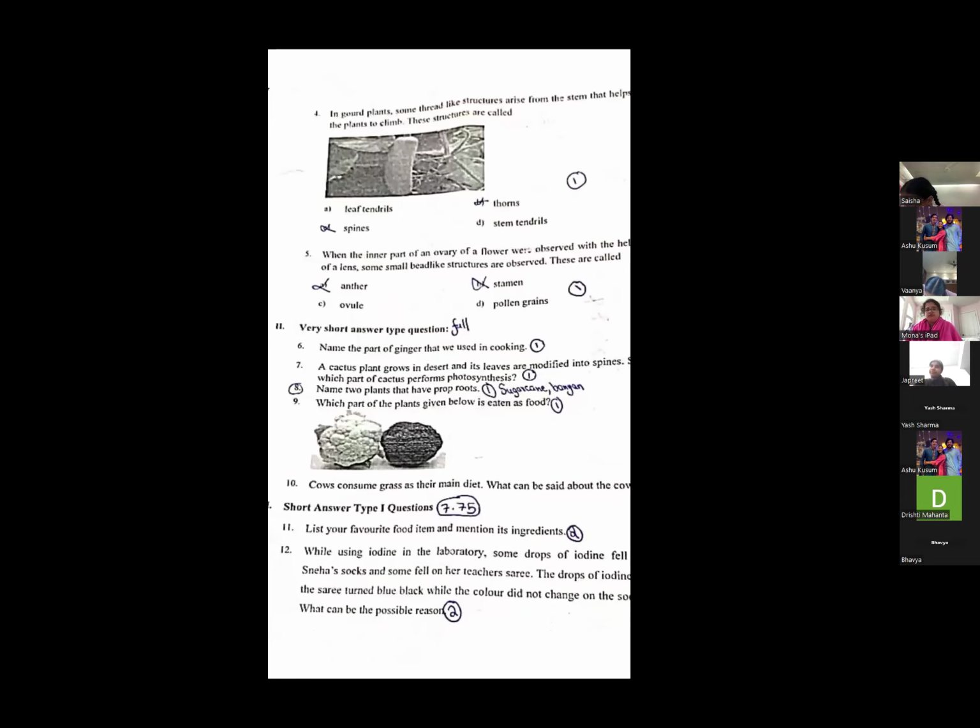Then, short questions. Name the part of the ginger plant that we use in cooking. Which part, girls? You know it. You already know it. Say, which part of the ginger plant is used in cooking?